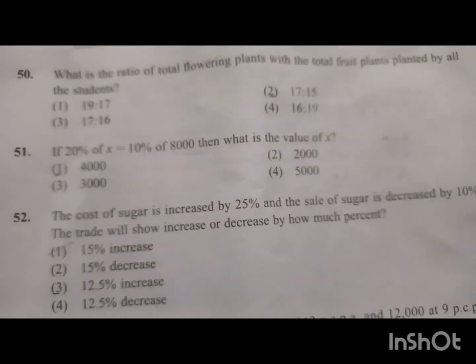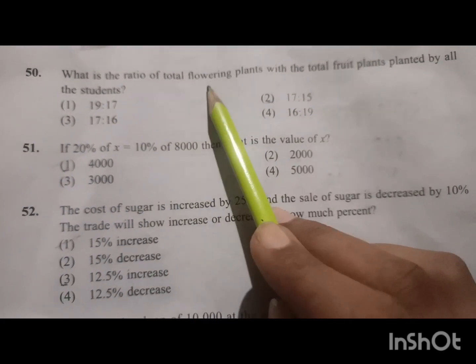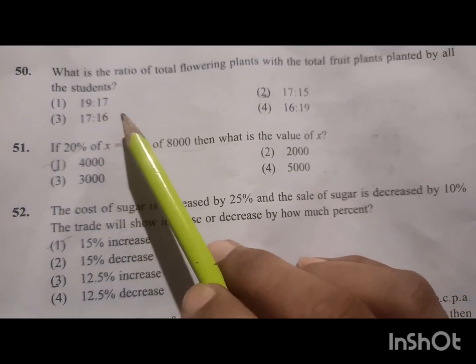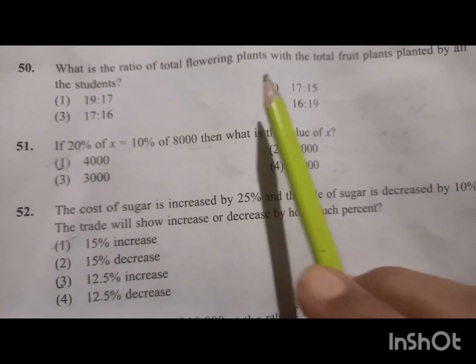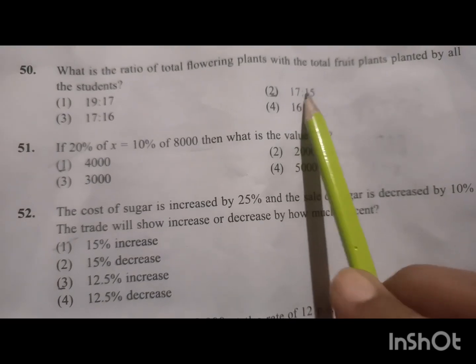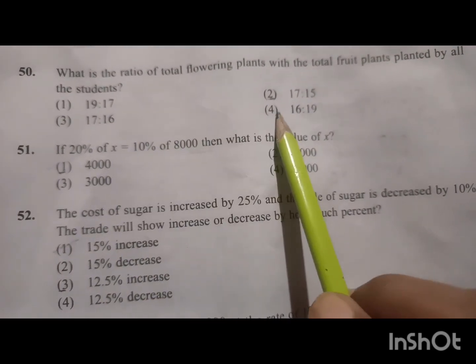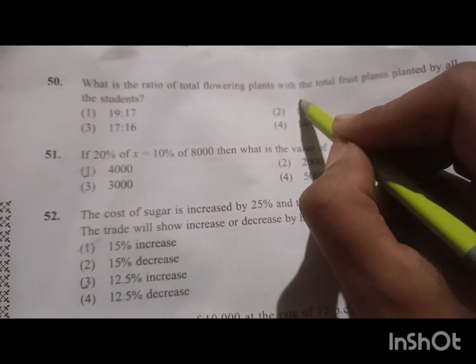Question number 50. What is the ratio of total flowering plants with the total fruit plants planted by all the students? Option number 1 is 19 is to 17. Option number 2 is 17 is to 15. Option number 3 is 17 is to 16. Option number 4 is 16 is to 19. Option number 2 is the correct answer.